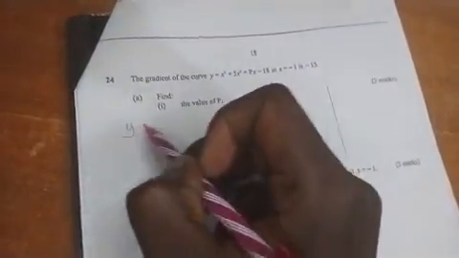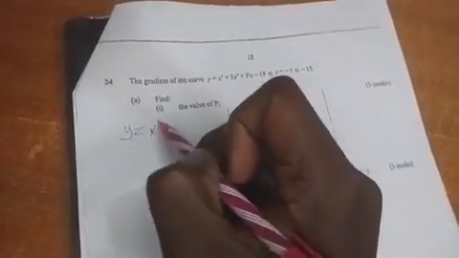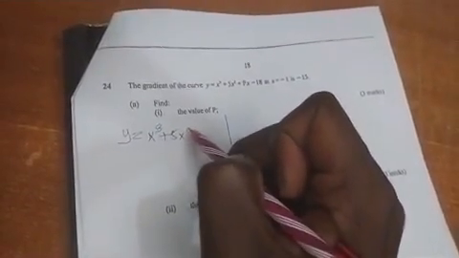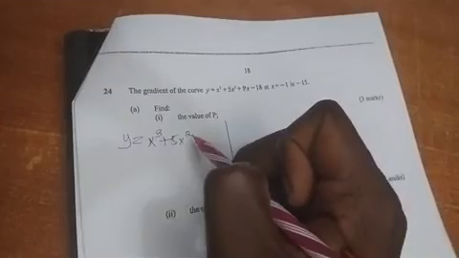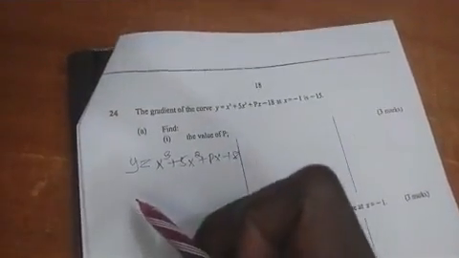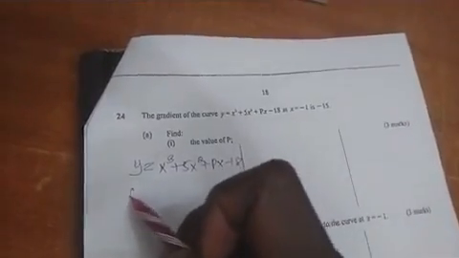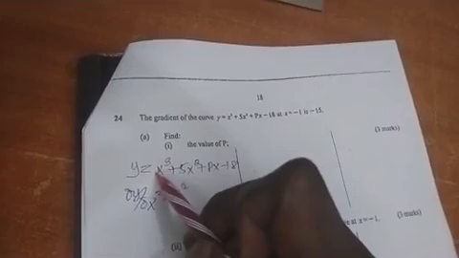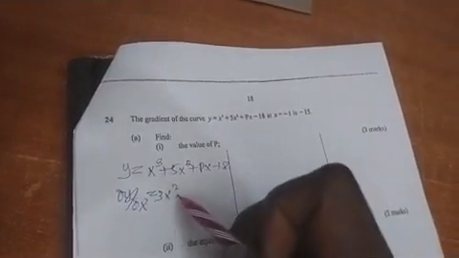So you are being told that the equation of the curve is y equals x cubed plus 5x squared plus px minus 18. So the gradient, which is dy/dx, will be 3x squared: take the power, multiply by the coefficient, then reduce the power by 1.